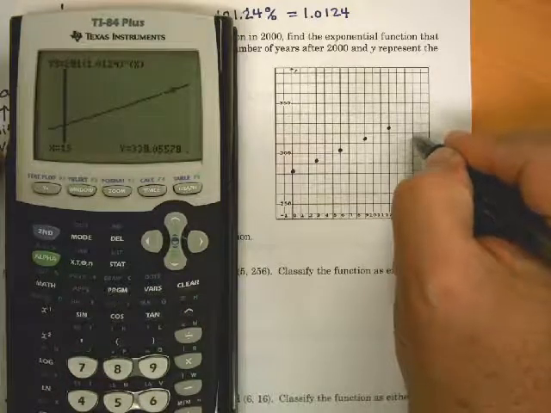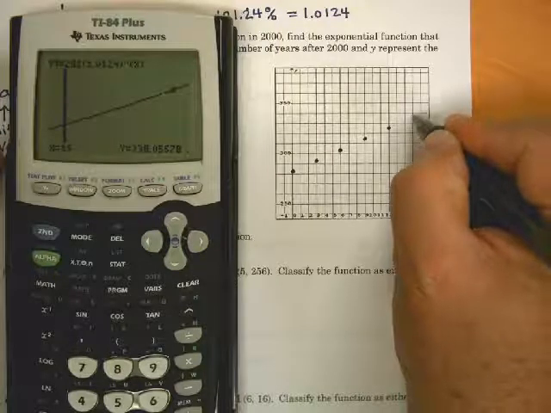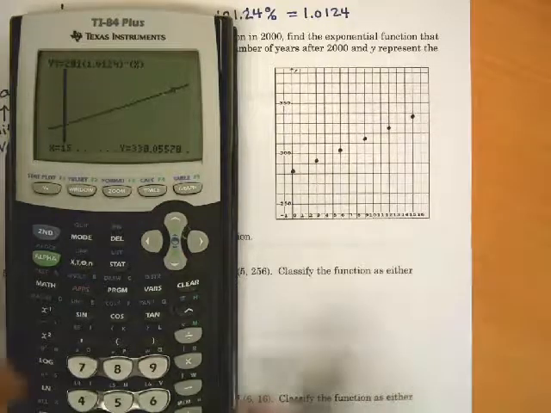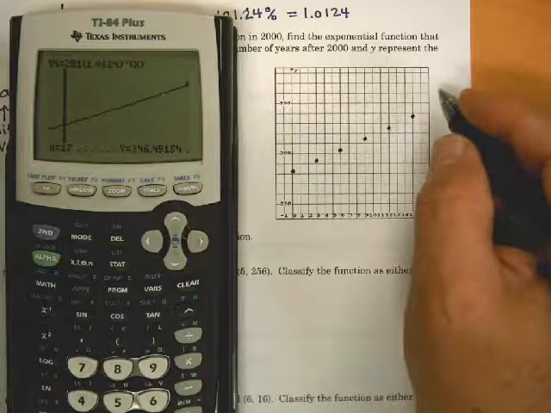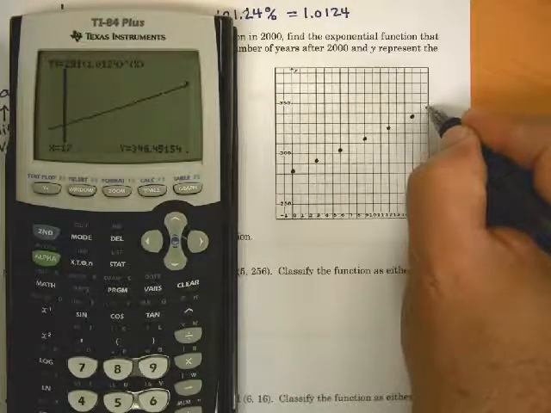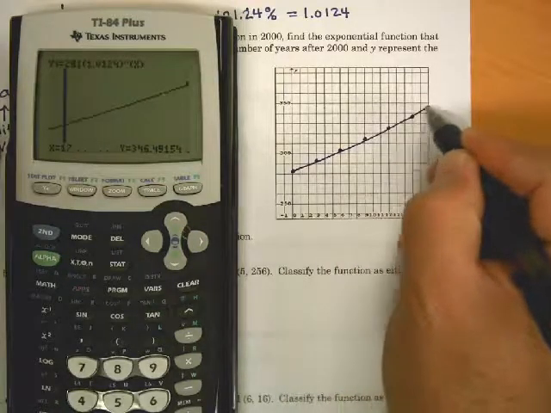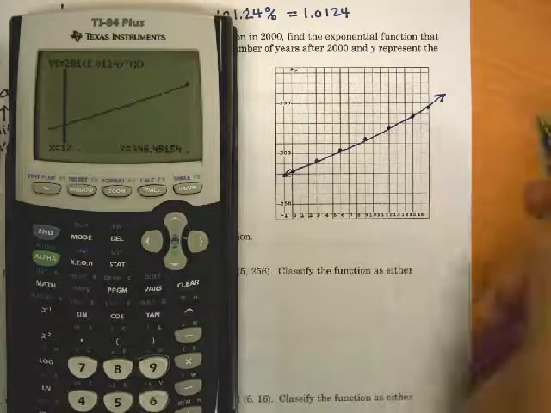So that's about right there. And then I'll just do one right over here, right against the edge, 17, and that's approximately 347, just shy of 350. So here's the graph that represents the increasing population in the United States, growing exponentially, by the way.